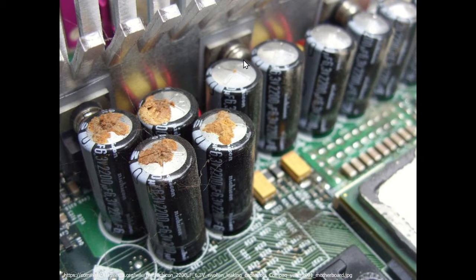In fact, they put little creases in the metal there so that if it does get too hot inside, it doesn't explode. It can release that pressure in a controlled manner. But if you see the residue there, or if you see them bulging and particularly cracked like that, you know that the capacitor is bad and you can order a new one.